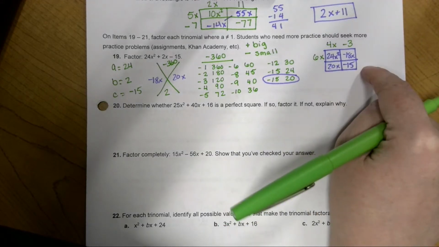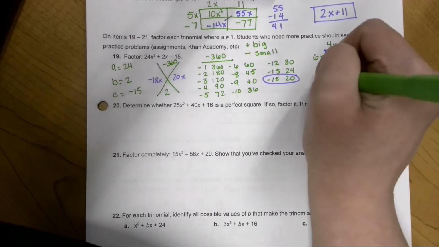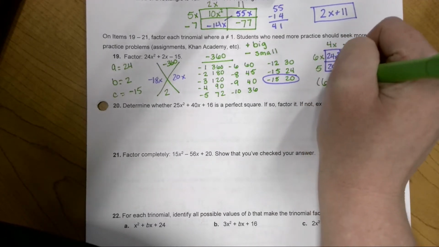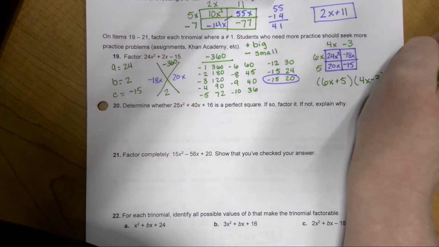And 20 and 15 can both be divided by 5. Alright, so my final answer should be 6x plus 5 times 4x minus 3.